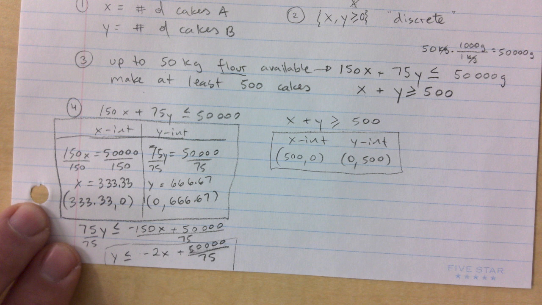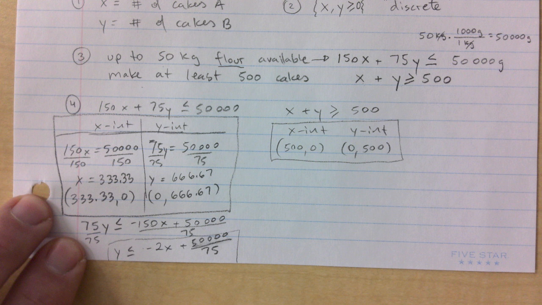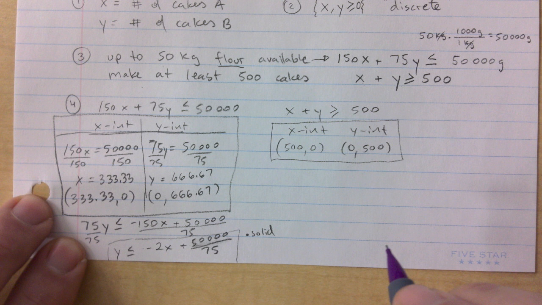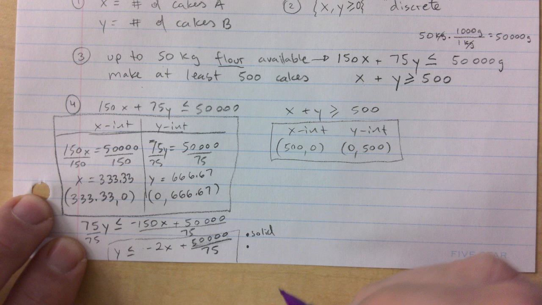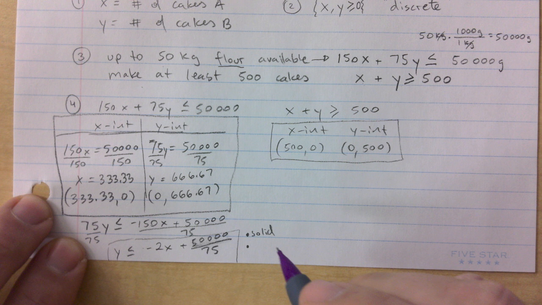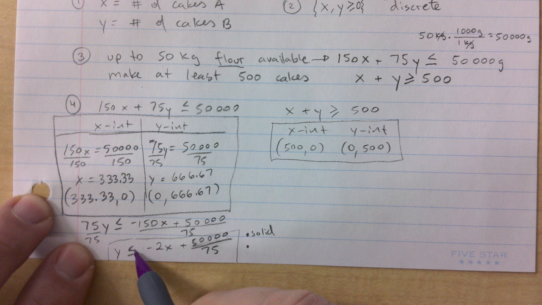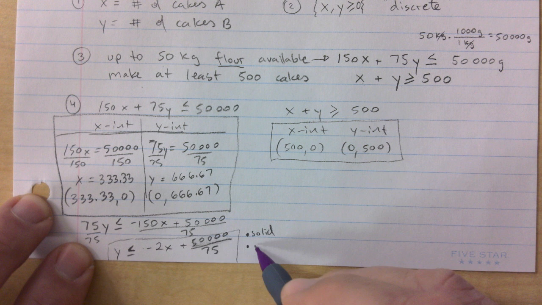And I will just say that this is a solid line. Most questions are going to have solid lines, and the wording is going to be different if it's a dashed line. And we know that the true region is below, so we will shade above. At this point, you should know already that that's how we shade.